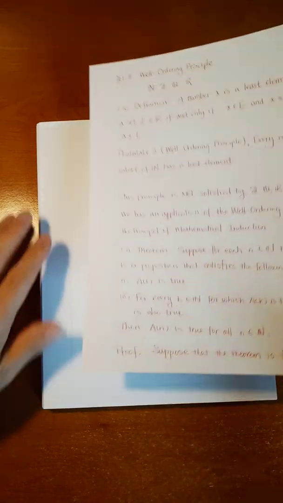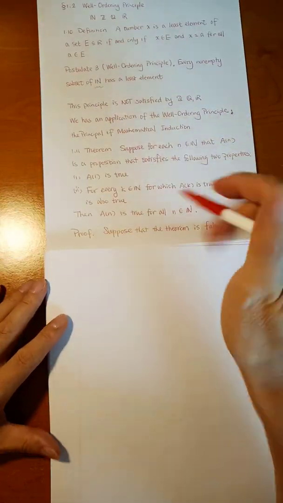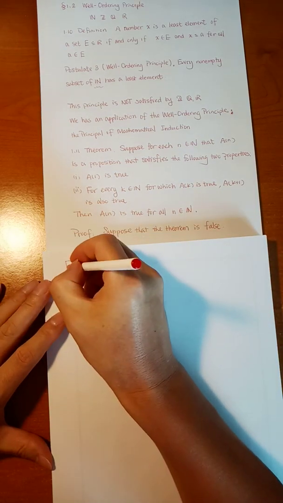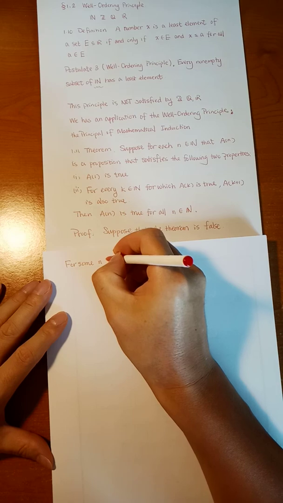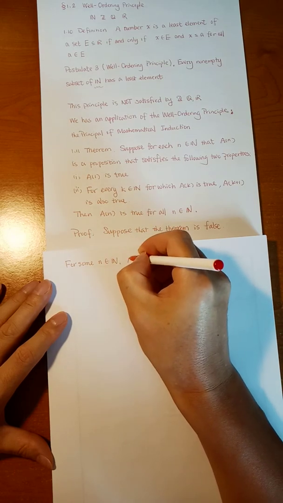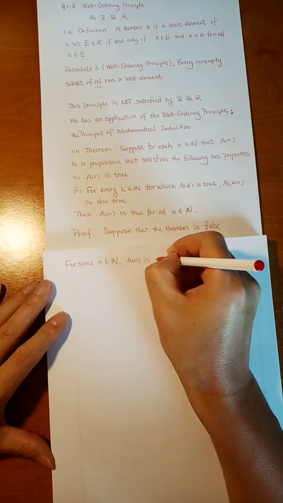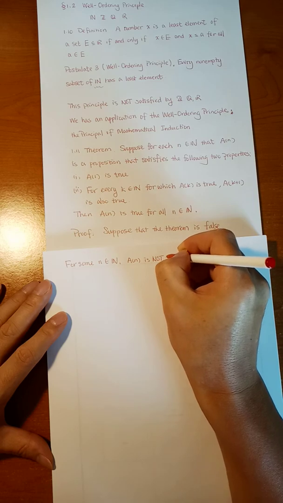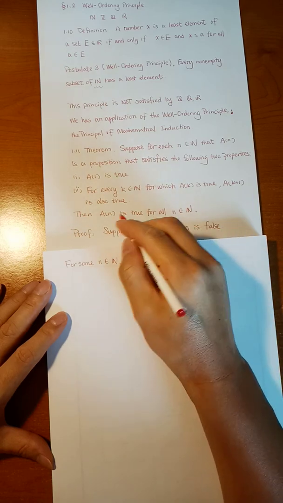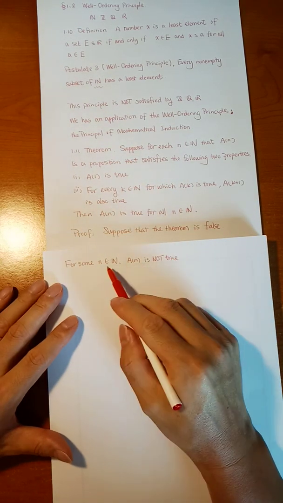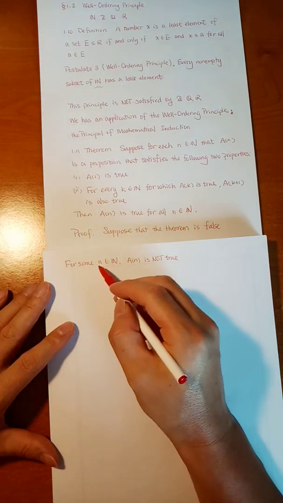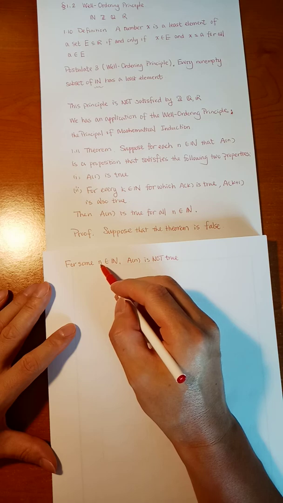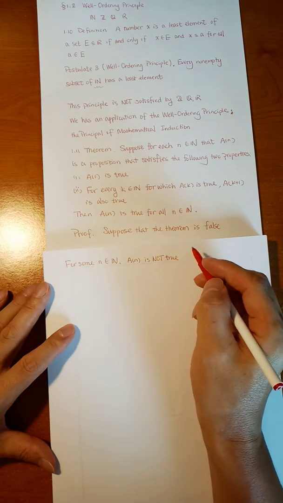It means for some n in N, A of n is not true. The statement says for all n it is true, but to get the negative statement, it just means you can find some natural number n so that A of n is not correct.